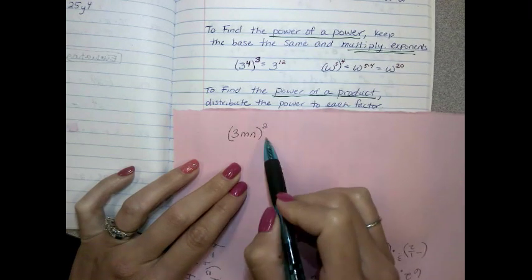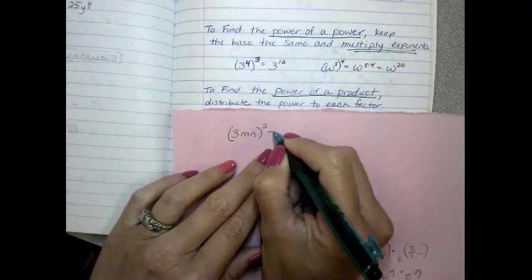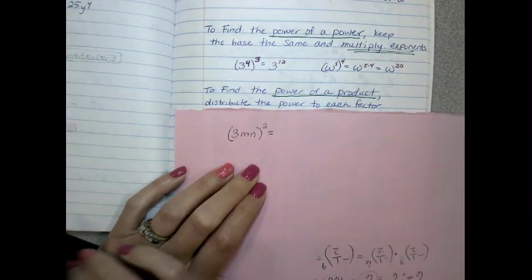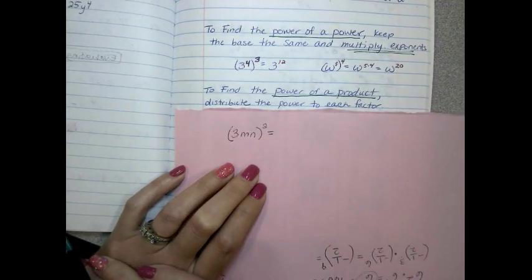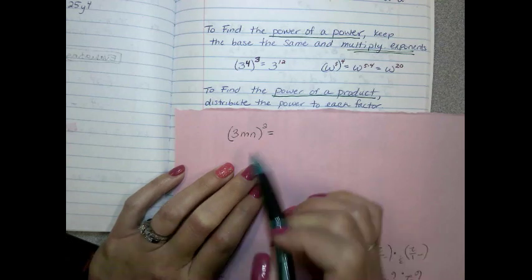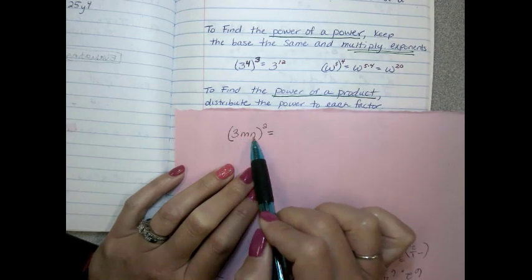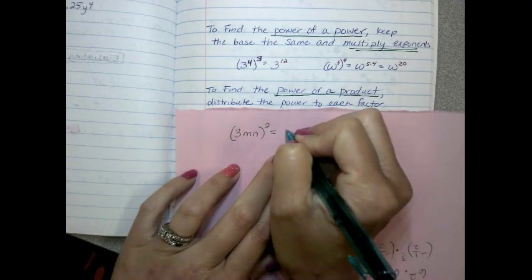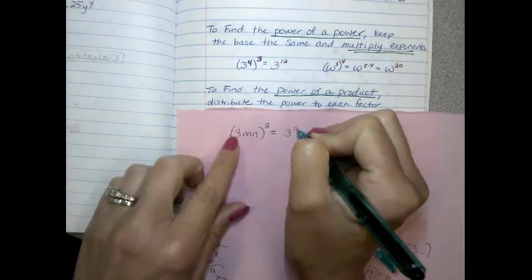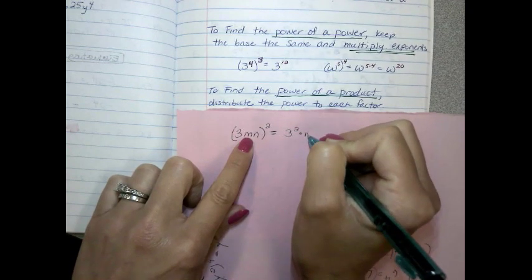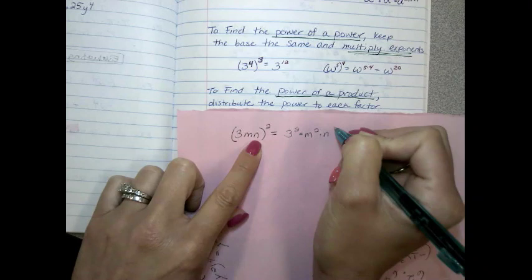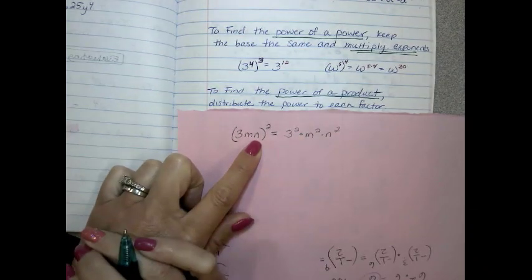So on the left-hand side, let's expand this power of a product. Now remember, 3, m, and n all get that power. So we have 3 to the second power times m to the second power times n to the second power.